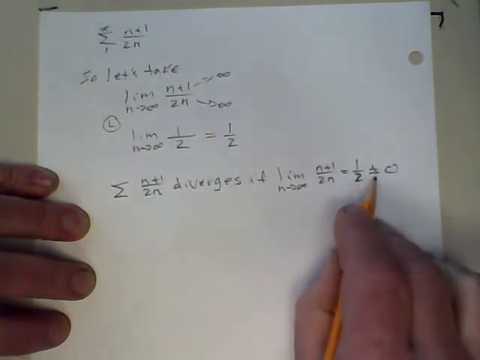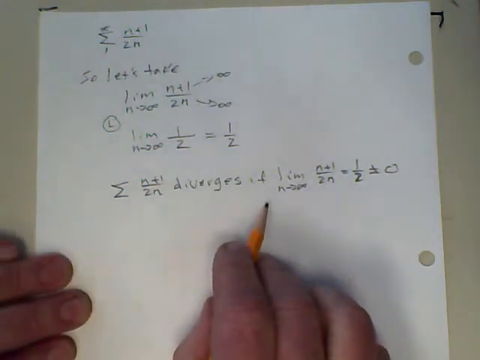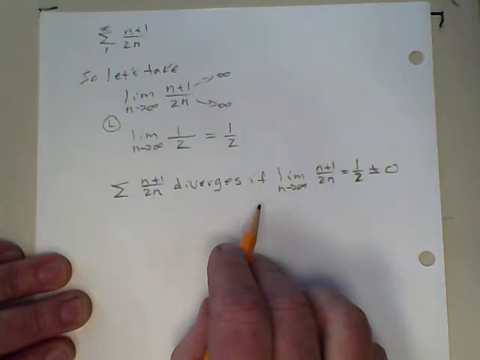And 1/2 is not equal to 0. So we pass the test for divergence, therefore it diverges.